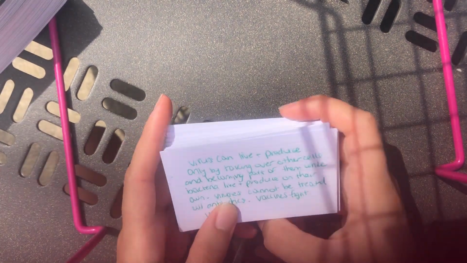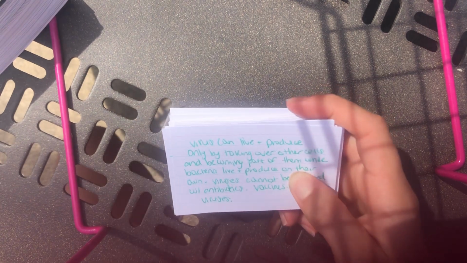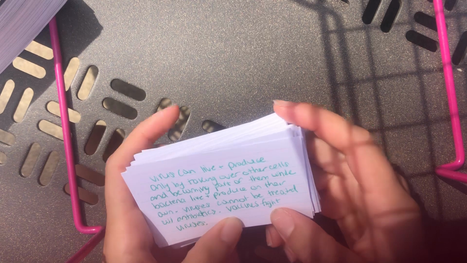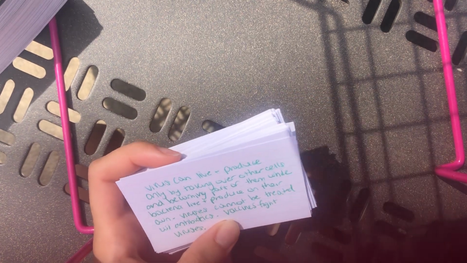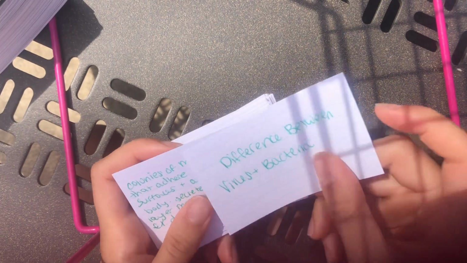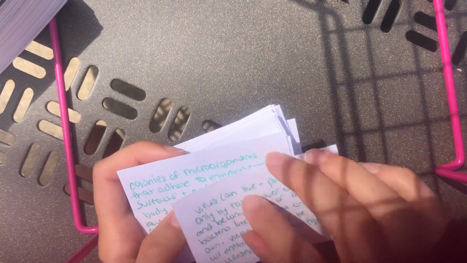Virus can live and reproduce only by taking over other cells and becoming part of them, unlike bacteria, which live and reproduce on their own. Viruses cannot be treated with antibiotics. Vaccines fight viruses. And that would be the difference between viruses and bacteria.